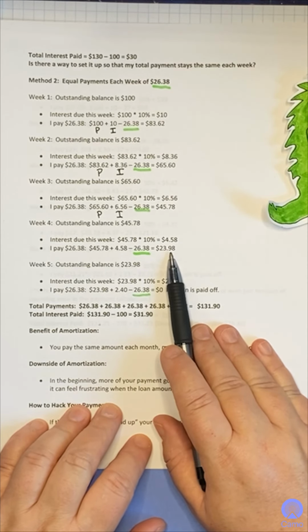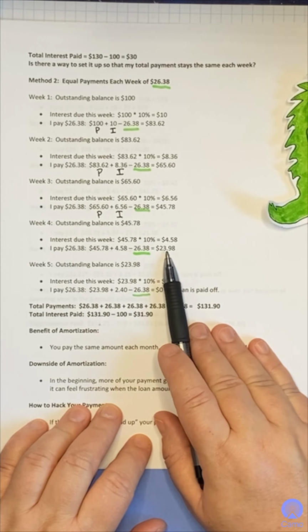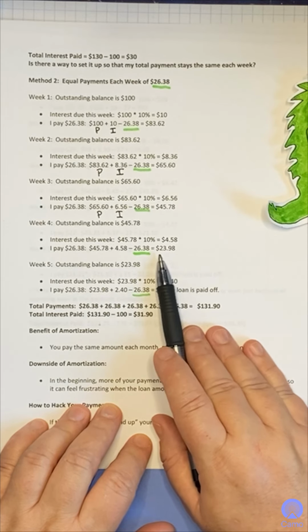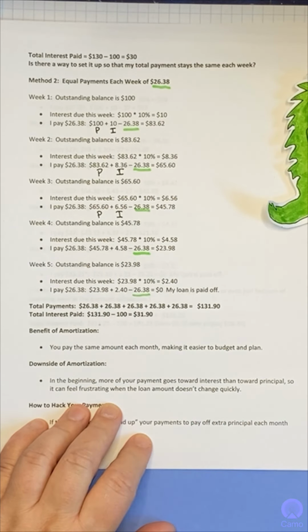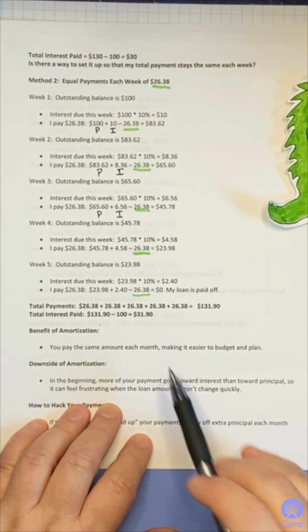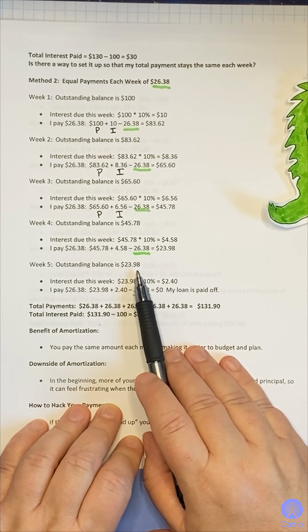Now, at this point, a lot of people are like, wait, I could just pay that off. And the answer is, if your loan is structured in such a way that you can make early payments, then yes, you could totally pay this off at the beginning of the week and be done. But the way this loan is structured, we're always going to pay at the end of the week. So $23.98 is outstanding.